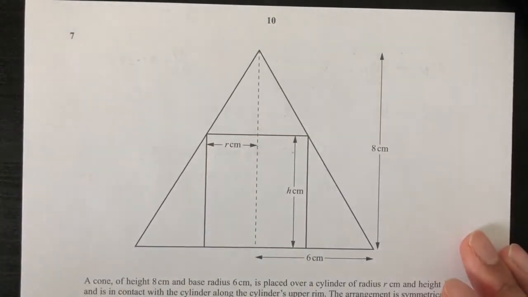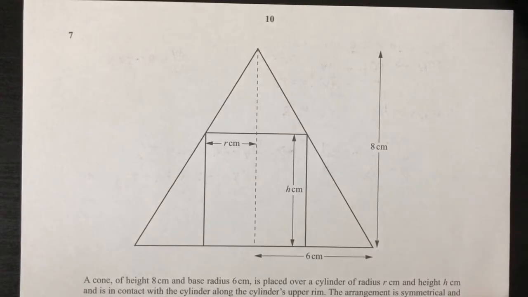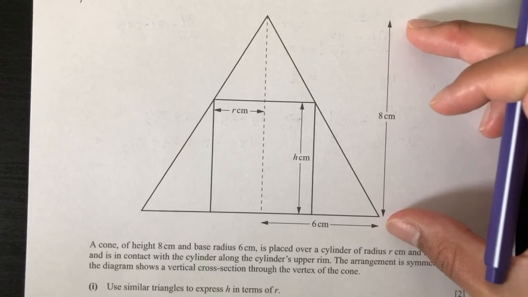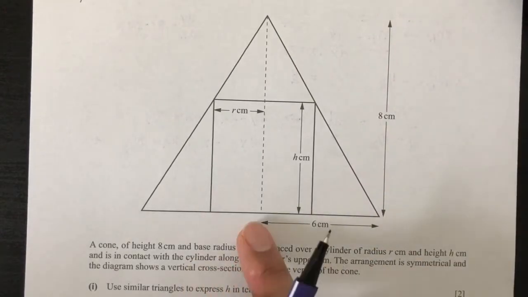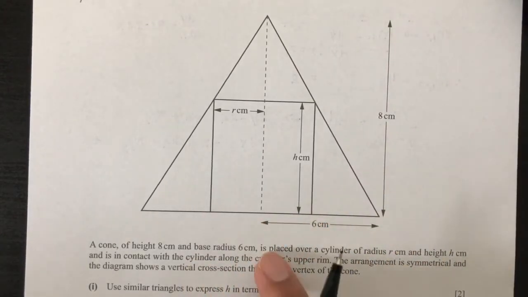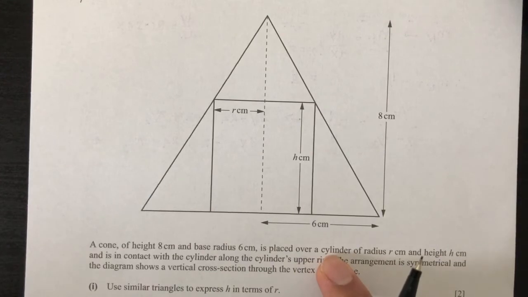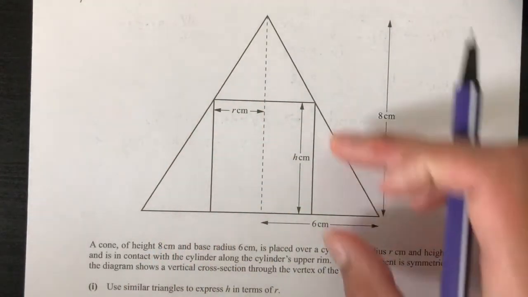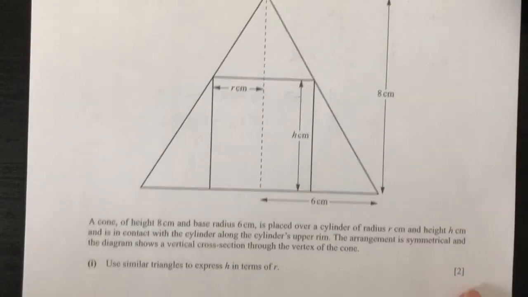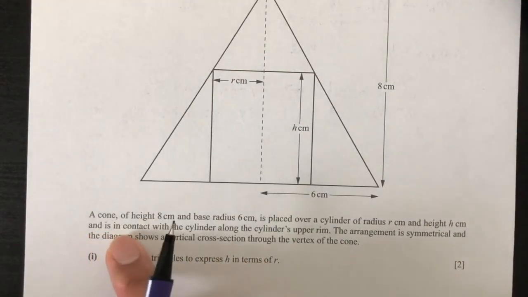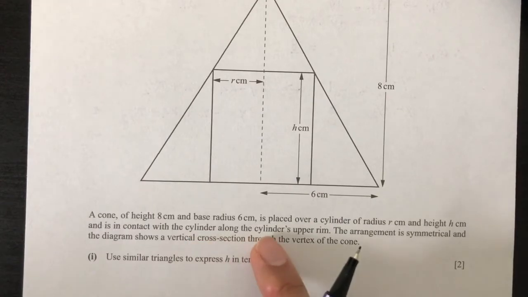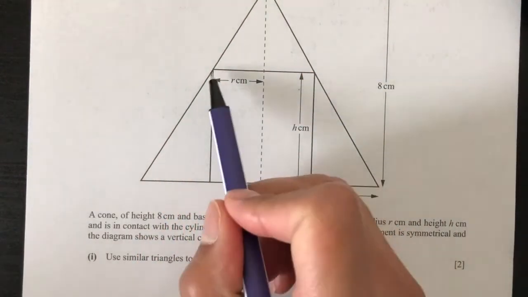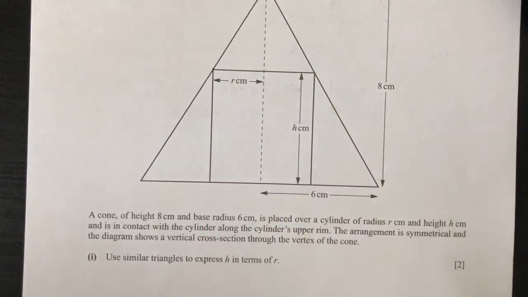Let's move on to question number 7. Here we have a cone of height 8, as you can see, and a base radius of 6. This is your radius of 6. It's placed over a cylinder of radius r and height h. It says it is in contact with the cylinder along the cylinder's upper rim. Basically they touch each other, as you can see. The cylinder touches the cone on the inside.